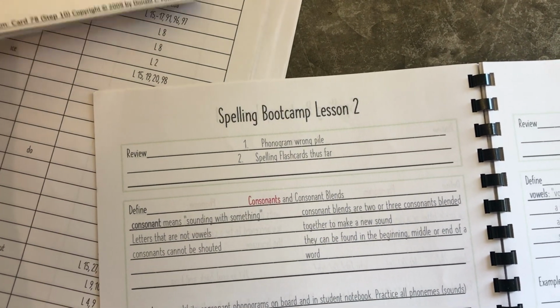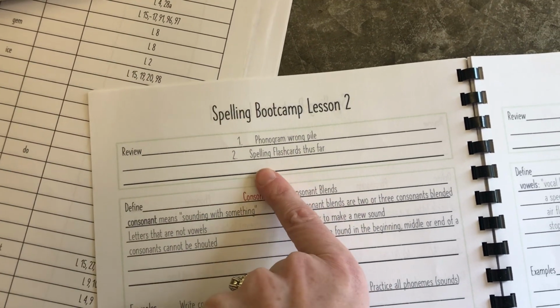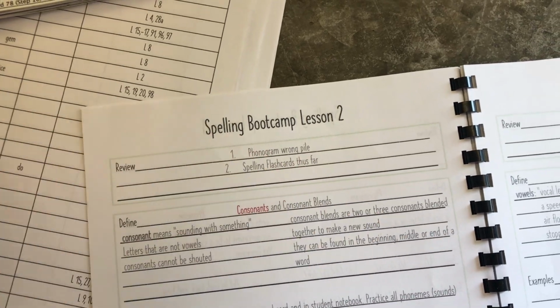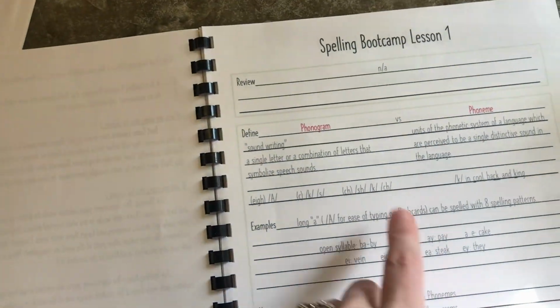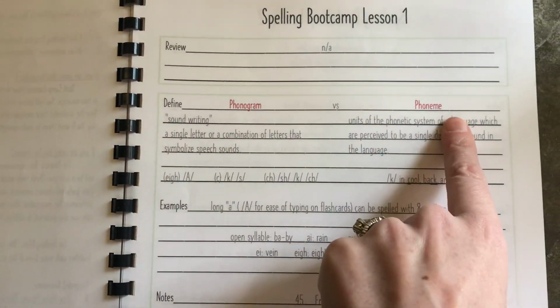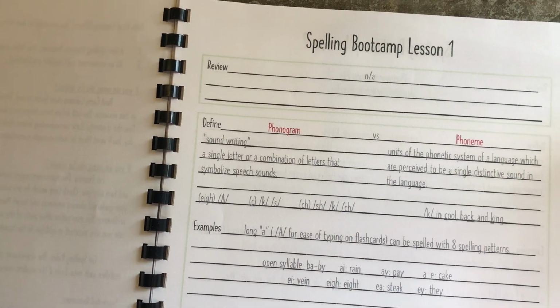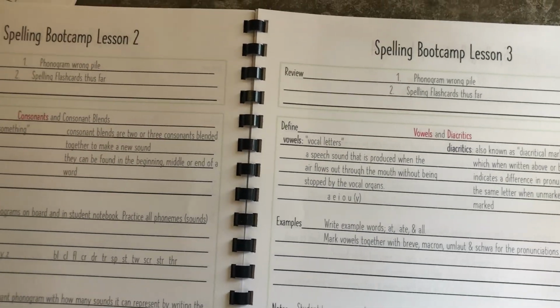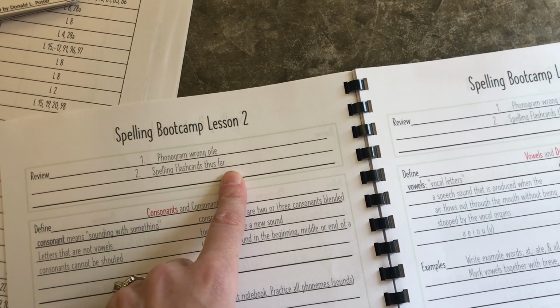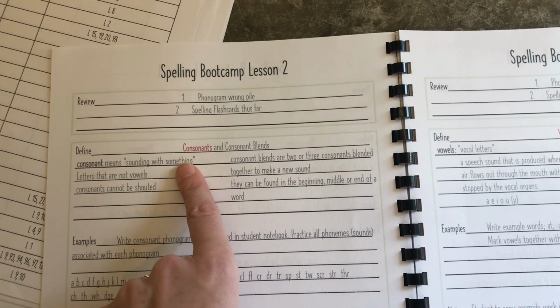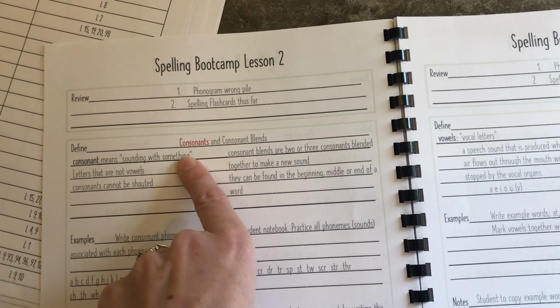So they'll warm up with that. Then you're always going to do spelling flashcards thus far. So you would have given them from lesson 1 these two cards, the phonogram card and the phoneme flashcard. Anything in red is a flashcard. So then they would do those, and then they would just reread those definitions to themselves. And that's their warm-up. And then they'd go on to the next consonant. That's the next flashcard they'd get.